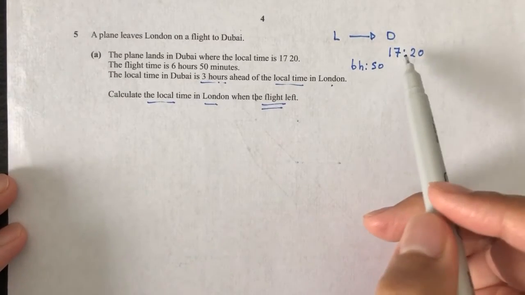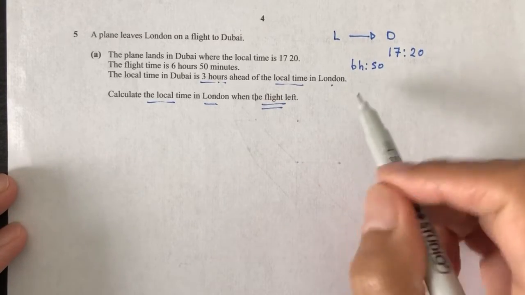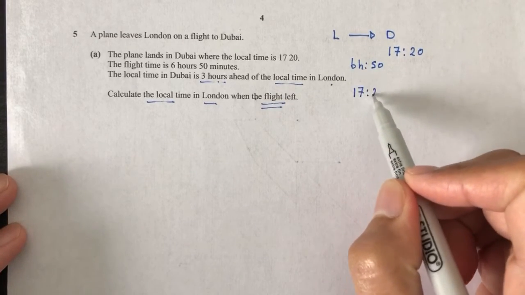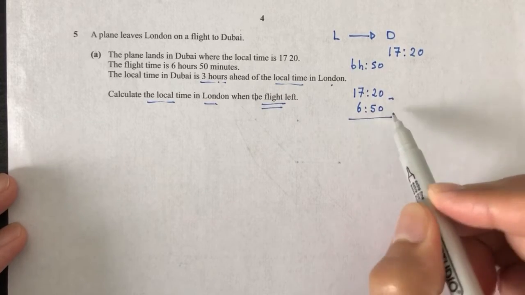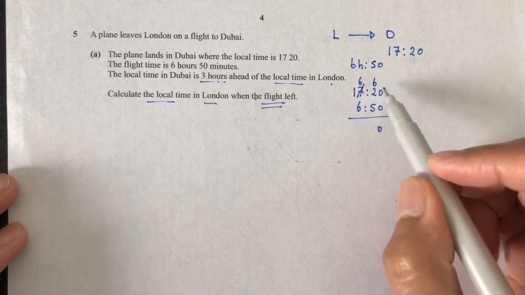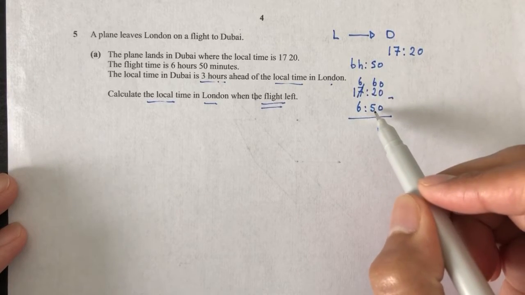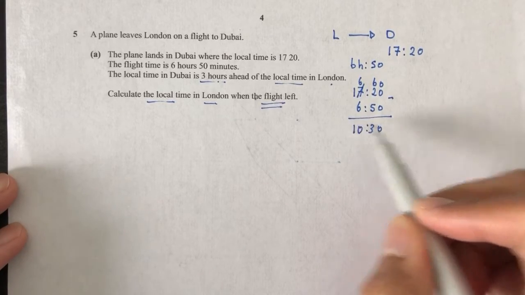So let's first just do the local time in Dubai where the plane left London. So we have to do 17:20 minus 6 hours and 50. So 0, 6, 6. So we have 6 minus 5 is 1, 1 plus 2 is 3. 16 minus 6 will be 10.